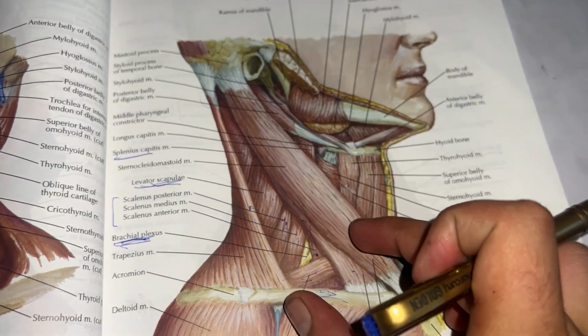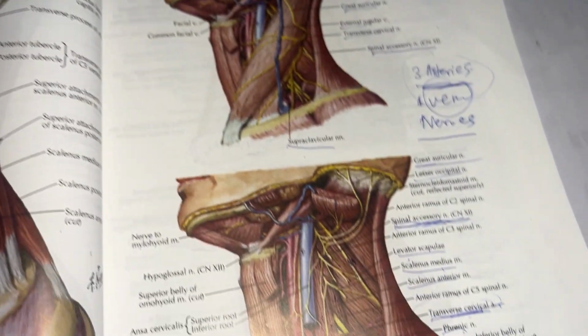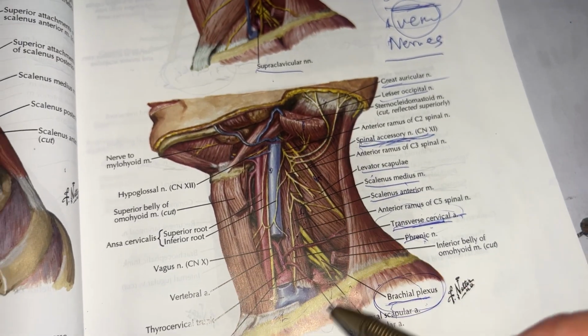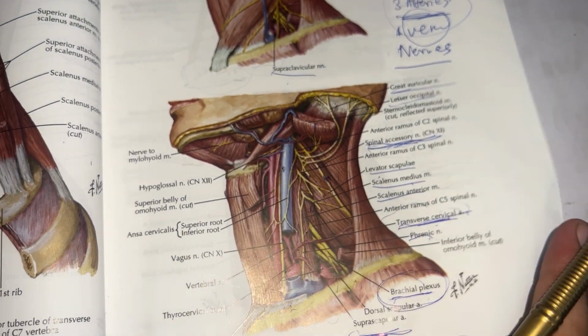So this is all about the posterior triangle of the neck. We have covered the boundaries, the contents of the posterior triangle, and the cervical plexus.